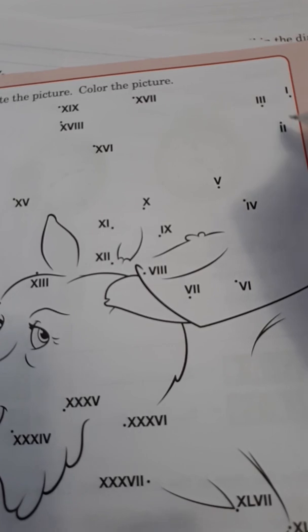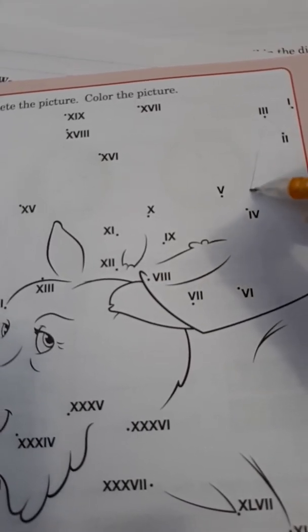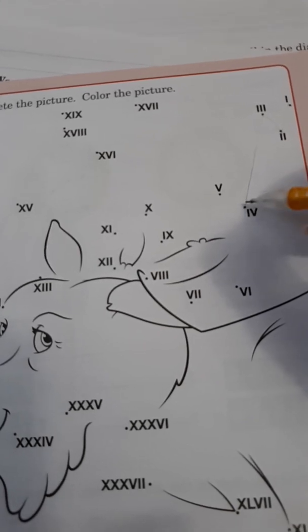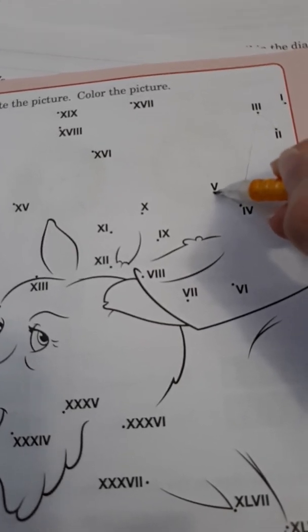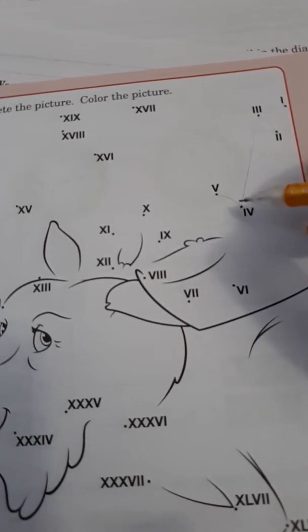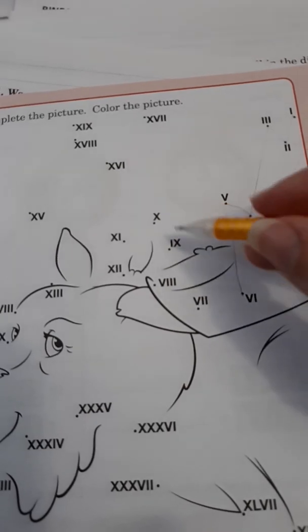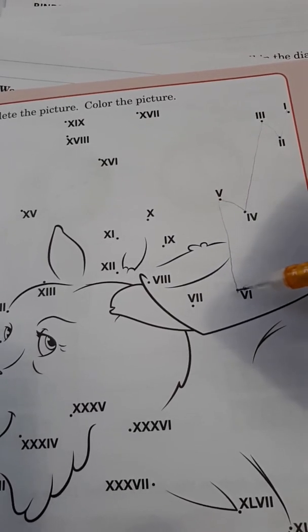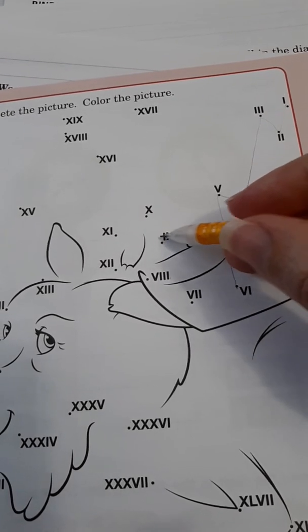I just did that, so now I know I can go 1, 2, 3, and 4. Then I need to look at where I'm going next before I pick up that pencil and go 5, and then where I need to go to 6, which is all the way down here. Don't skip over to 10. You need to go 5, 6, 7, 8, 9, 10.